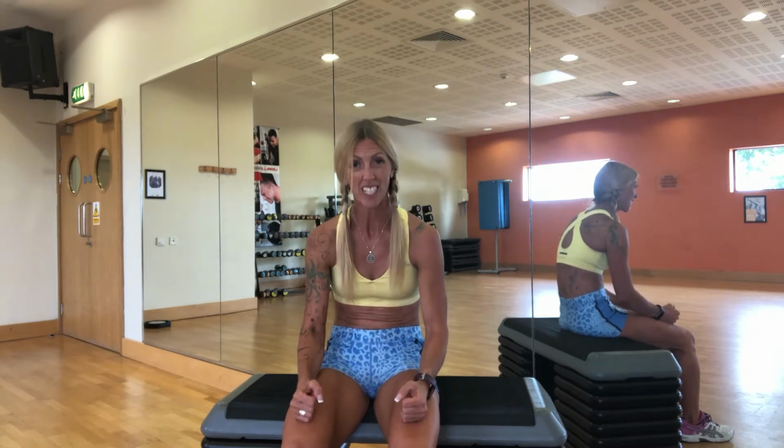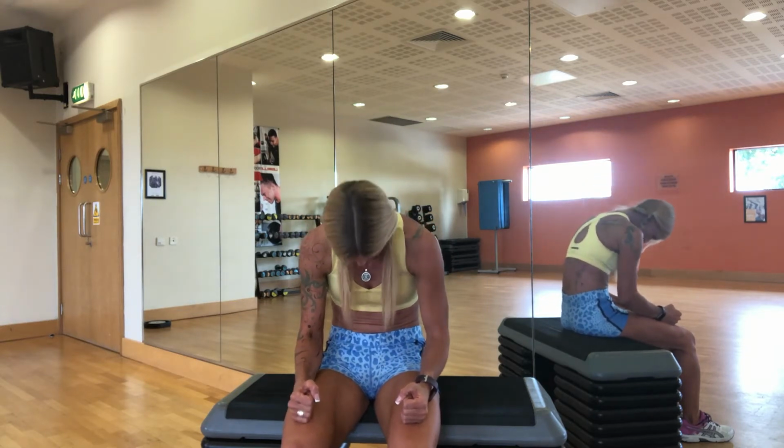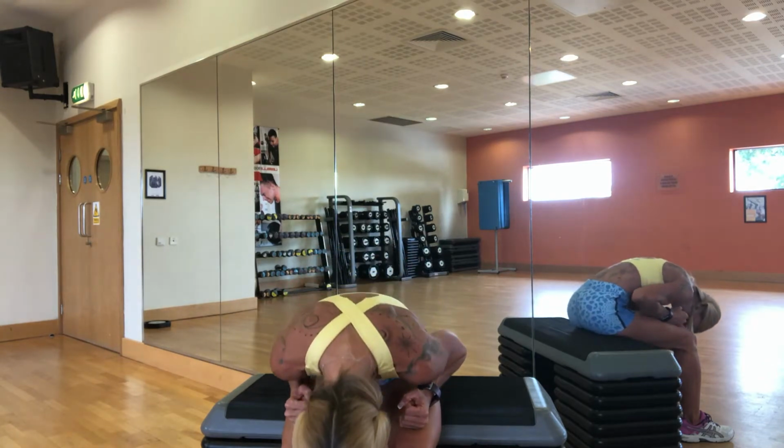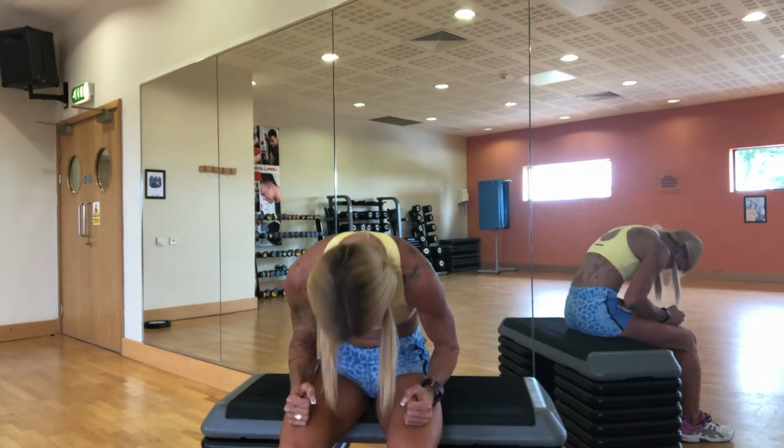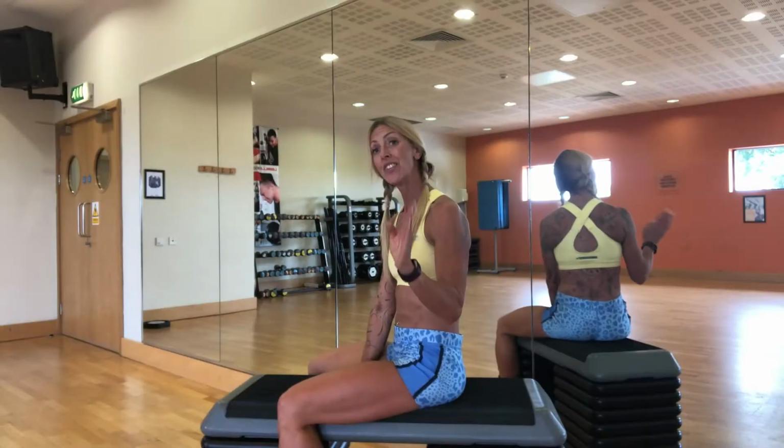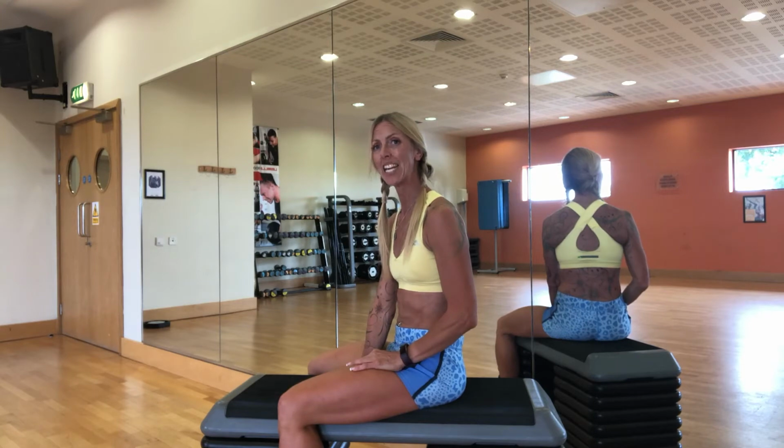So nice and relaxed, we don't need to force anything. Round the back, all the way down, all the way up, and if you can get your shoulders to your thumbs without forcing it and no discomfort, you pass. Okay, so the next test is for spinal extension.